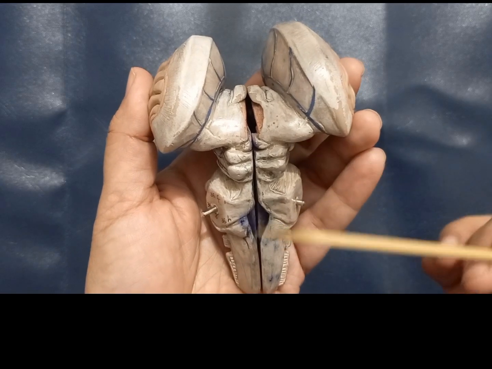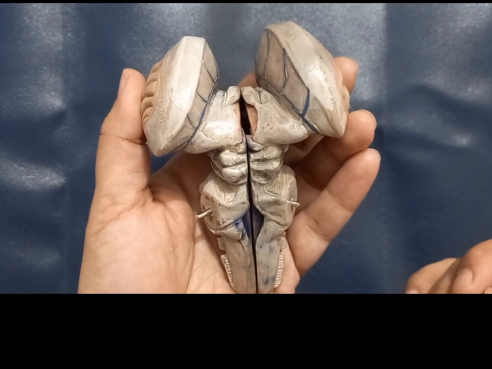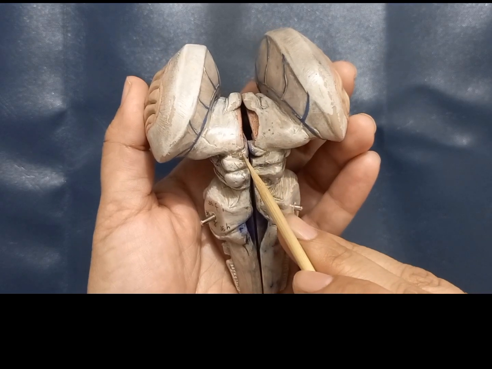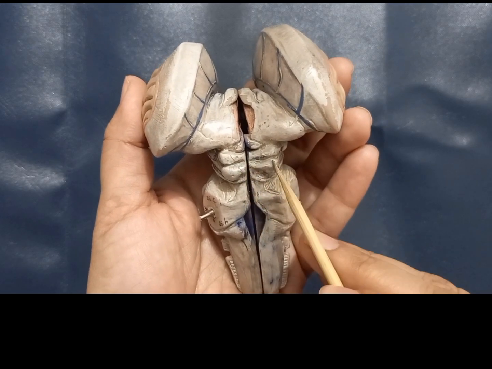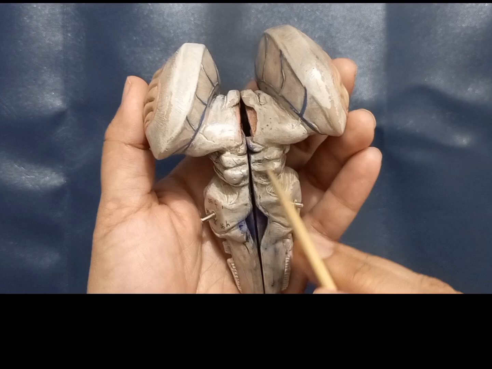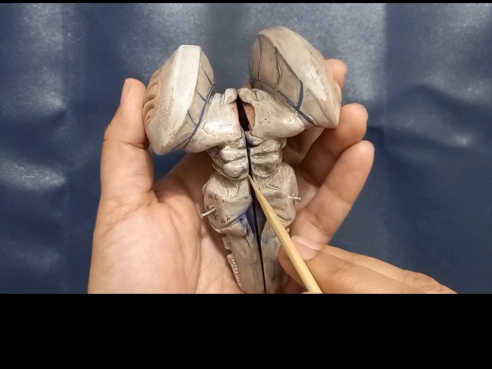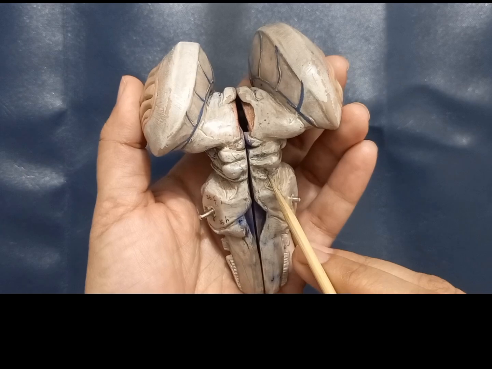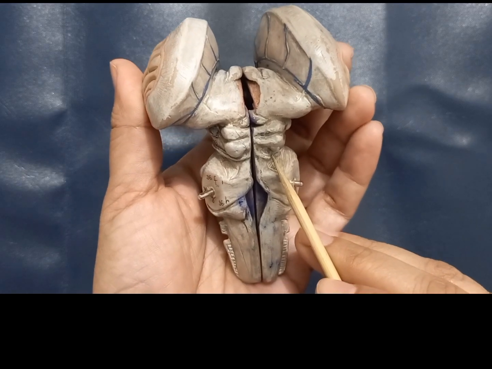Then we will see the posterior surface of the brain stem. First of all, here you can see the pineal gland or pineal body, and these are the colliculi. These are the superior colliculus and inferior colliculus, and this one is the fourth cranial nerve or trochlear nerve. That is the only cranial nerve that arises from the posterior surface.